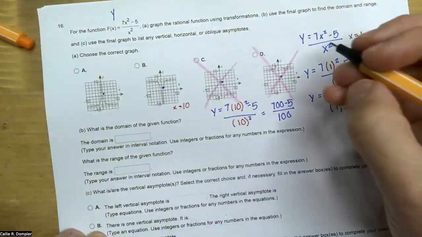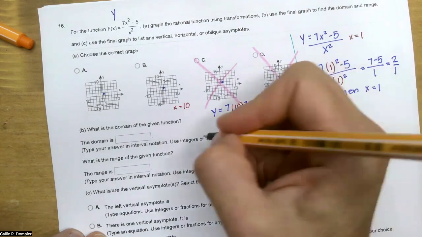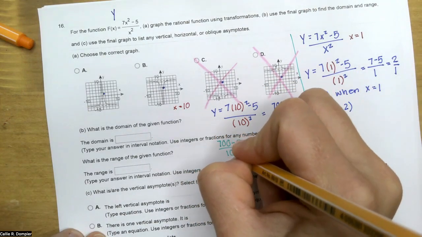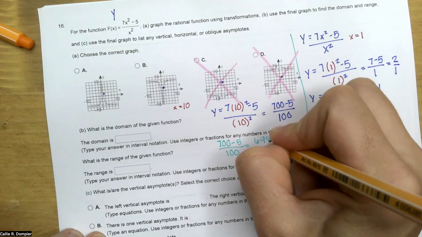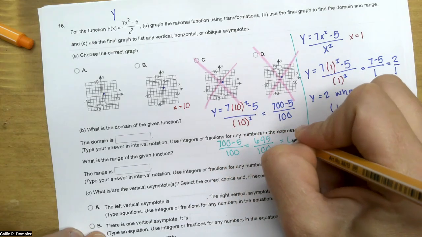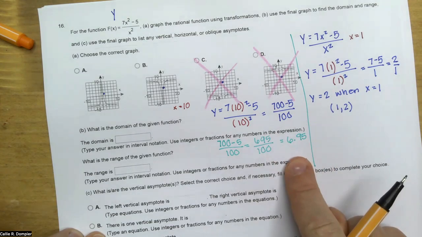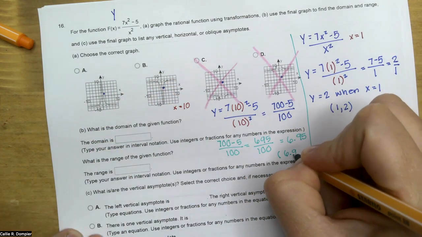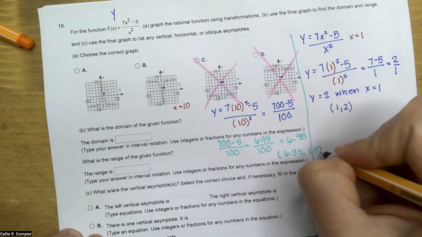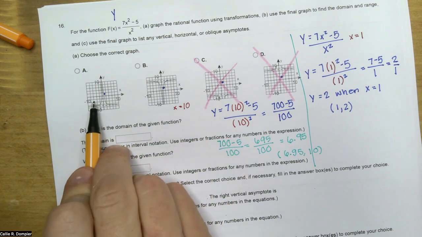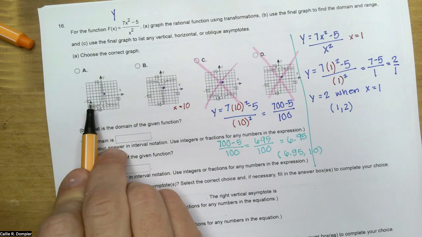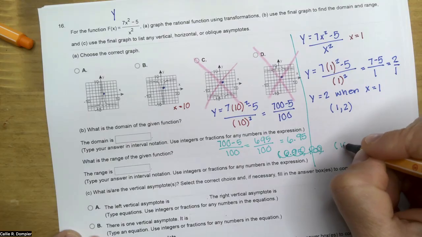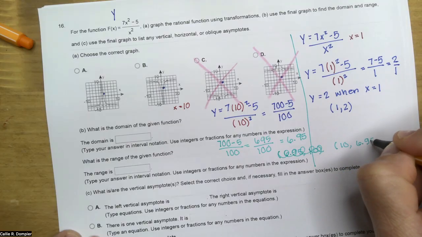Sorry, I should have used a different color to differentiate from over here. 700 minus 5 over 100, which is 695 divided by 100, which is 6.95. And that is a positive number. So that point would be (10, 6.95), right? So we'll go over, sorry, x is 10. I wrote that backwards. We'll go over 10 and up 6.95.